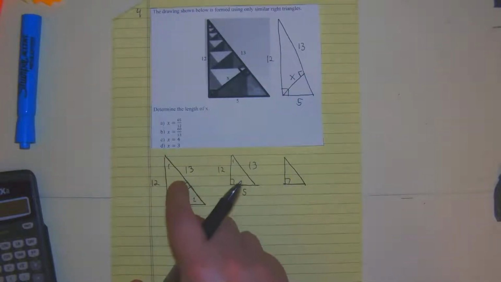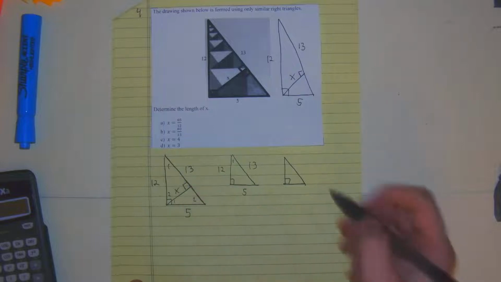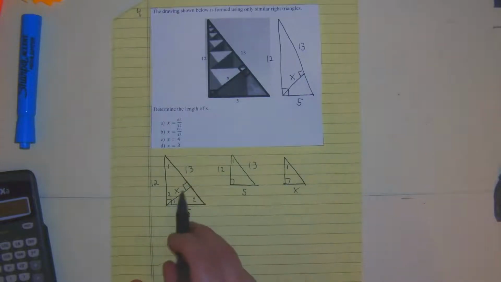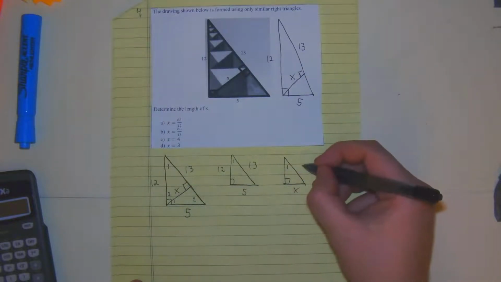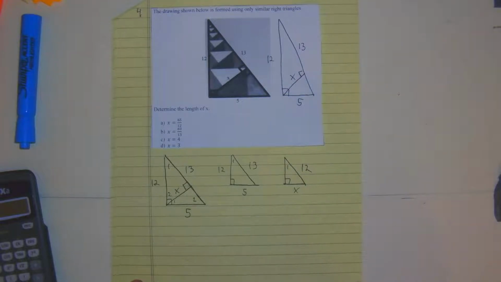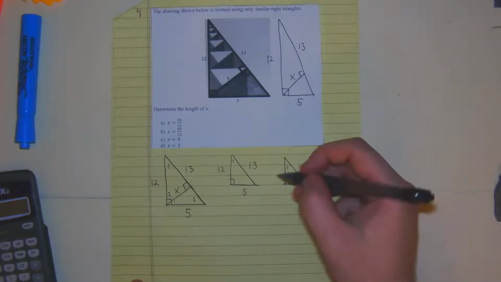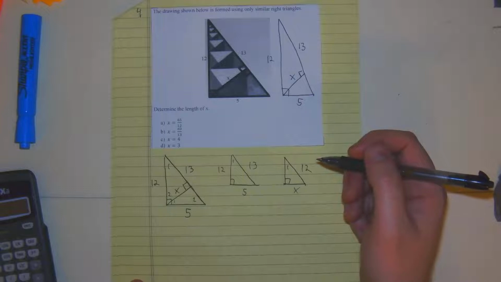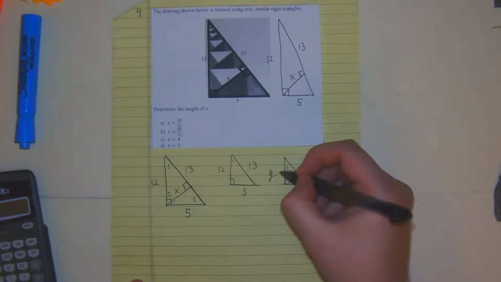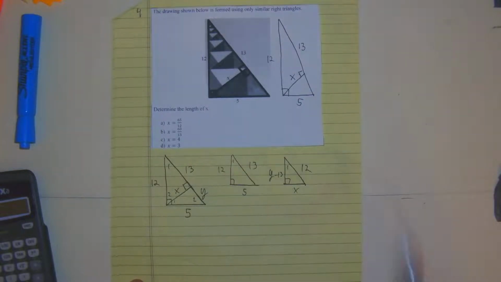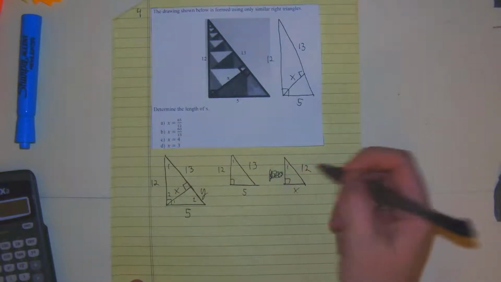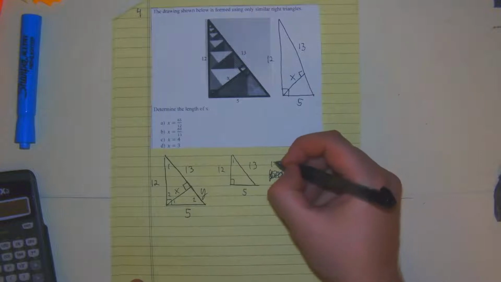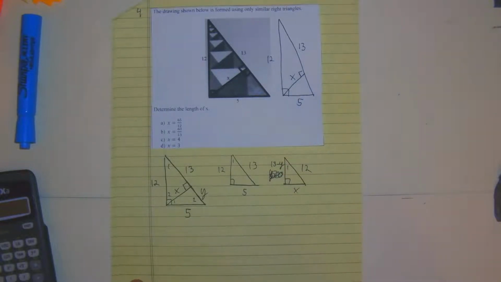Let's do the other triangle, the second one in size. Opposite of 1 is x. Opposite of the right angle is 12. Then opposite of 2 is y, or 13 minus y, if you wanted to represent it algebraically, but you don't have to here.